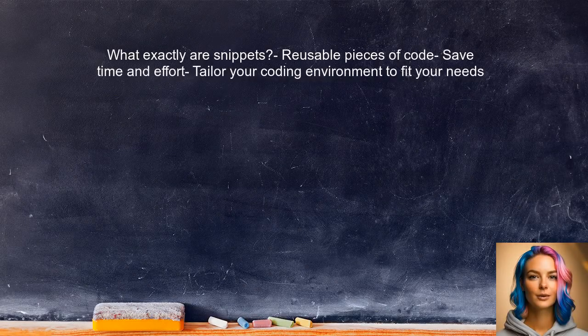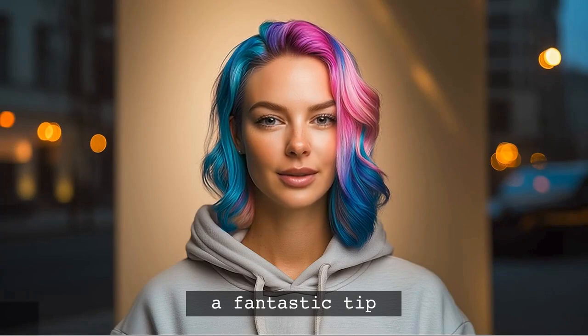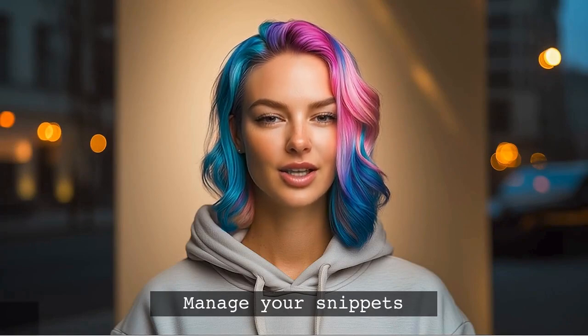So what exactly are snippets? Snippets are reusable pieces of code that can save you time and effort. By creating project-specific snippets, you can tailor your coding environment to fit your needs perfectly. Let's break down how to set this up. And stick around. I have a fantastic tip at the end that will help you manage your snippets like a pro.